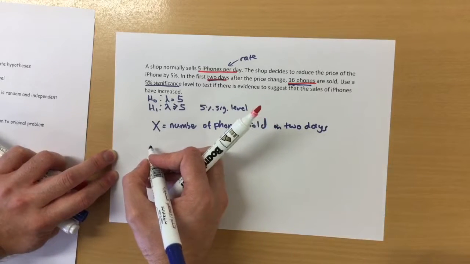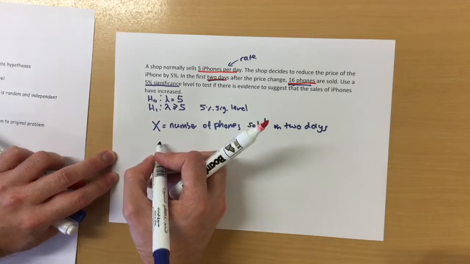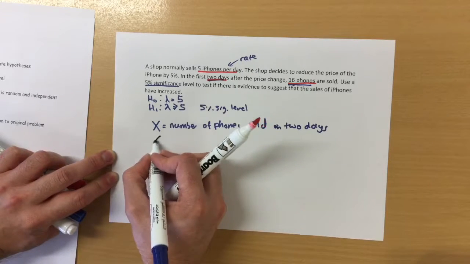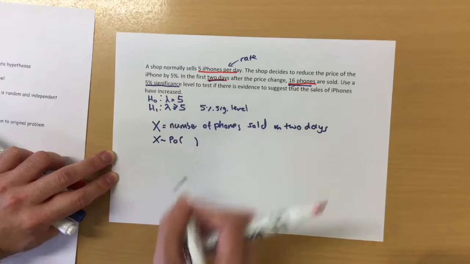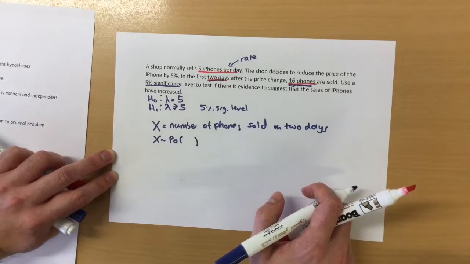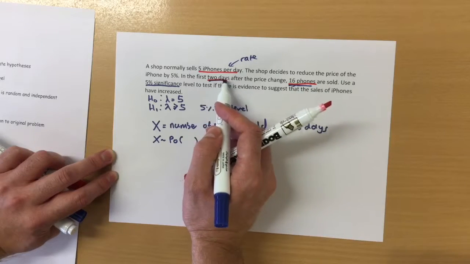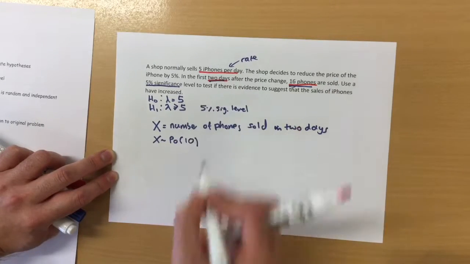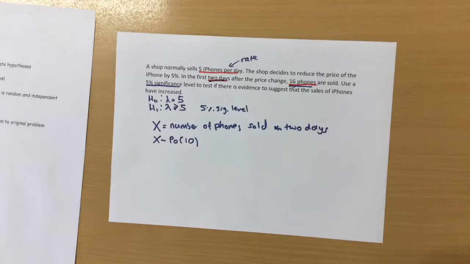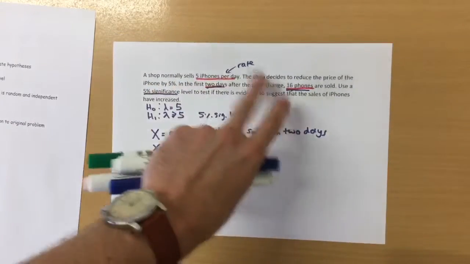So we're looking at the probability. Let's just define the distribution. So x is Poisson. What do you think the rate is going to be? It was 5 iPhones per day, but now looking at 2 days' worth of data, the rate over 2 days would be 2 lots of 5, which is 10. So really just be careful that the data matches the rate given, and if it doesn't, the rate needs to change, not the data.